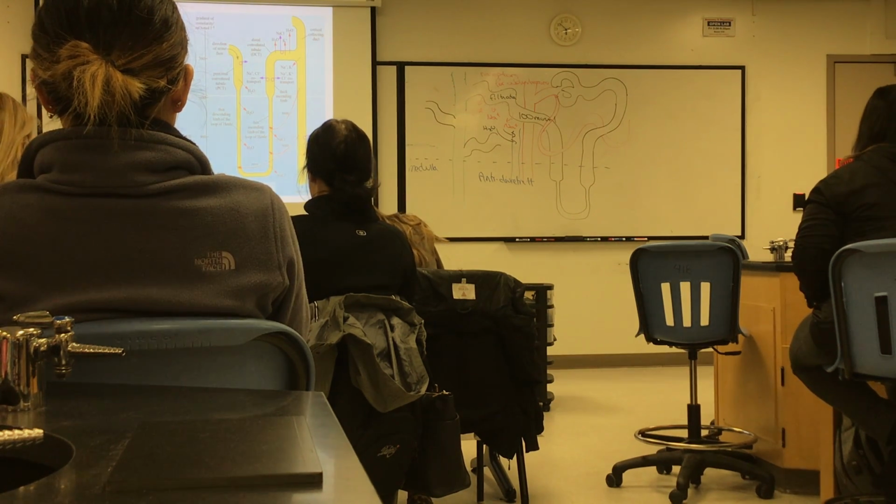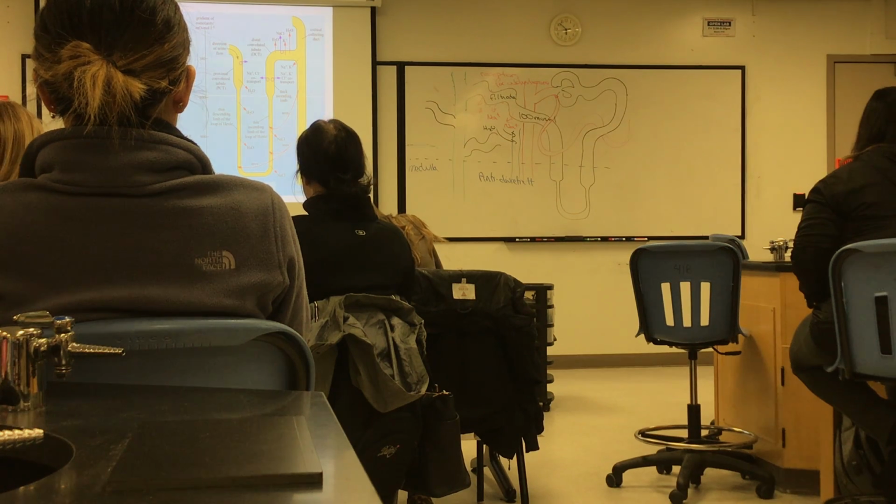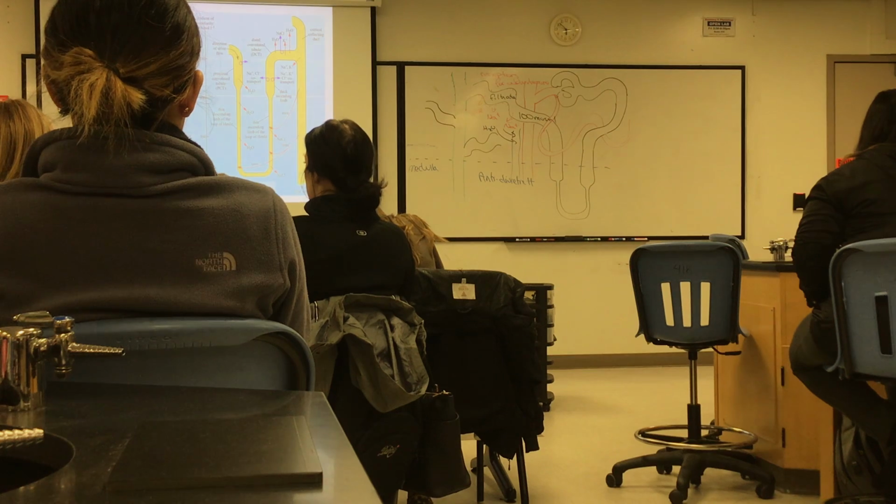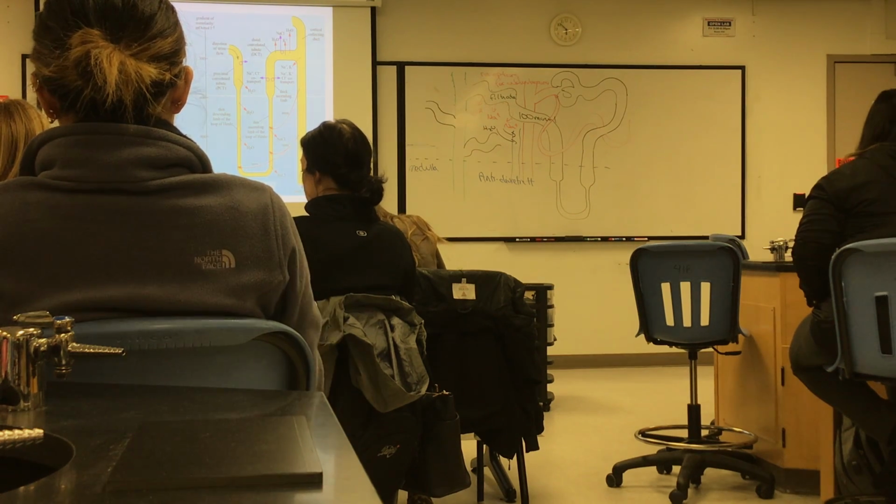It doesn't make it, it releases it. The hypothalamus makes it, so it's released from the posterior pituitary, definitely, but it's made by the hypothalamus.